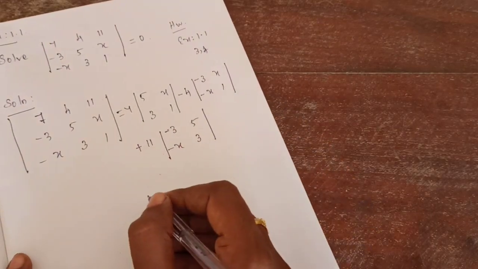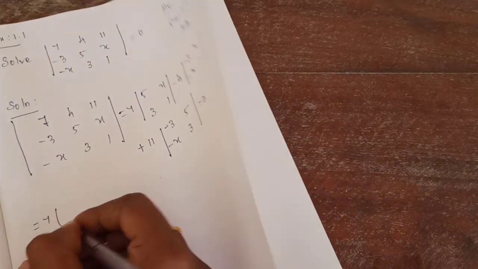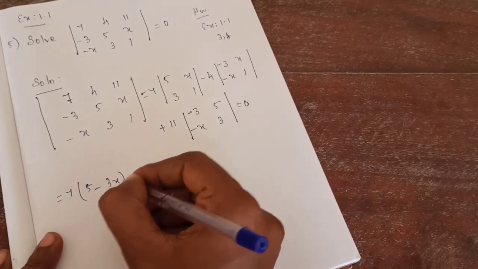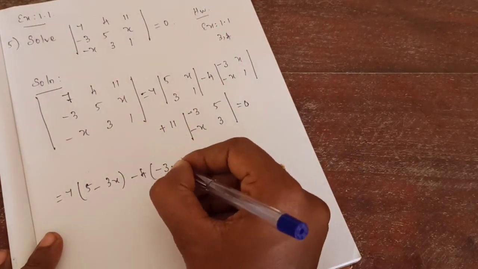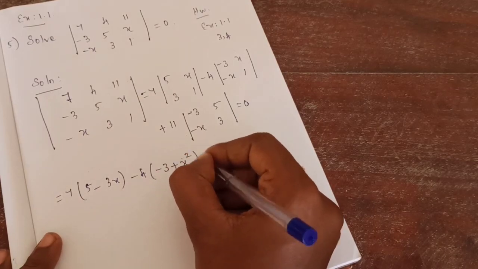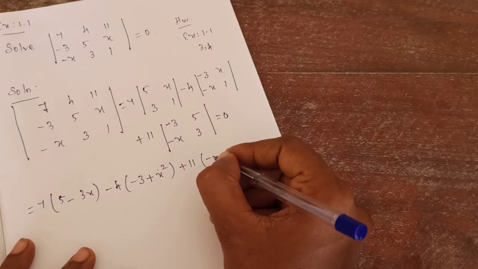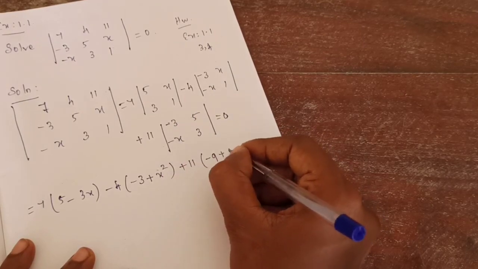Okay. So it is equal to 0. Already it's given. That is equal to 7 into 5, 1 is 5, minus 3x, then minus 4 into minus 3 into 1 means minus 3, minus of minus, plus x square, plus 11 into minus 3 into minus 3, sorry, minus 3 into plus 3, minus 9, minus of minus, plus 5x.